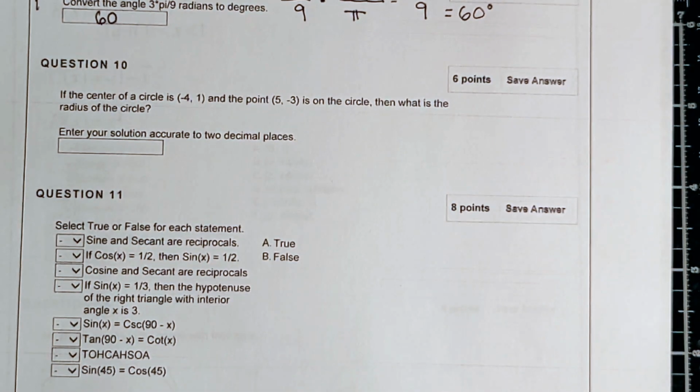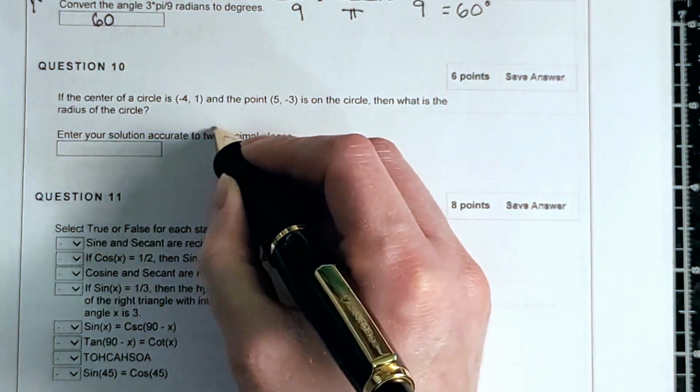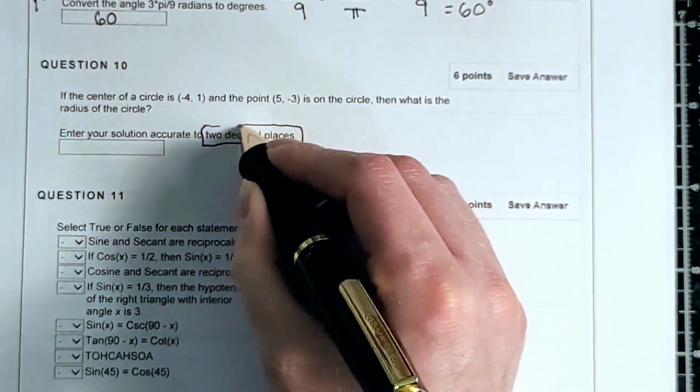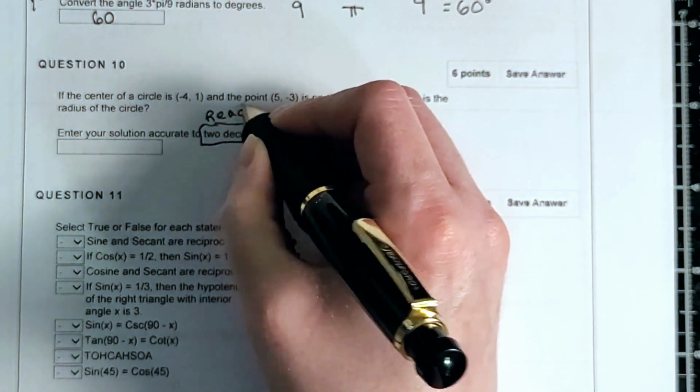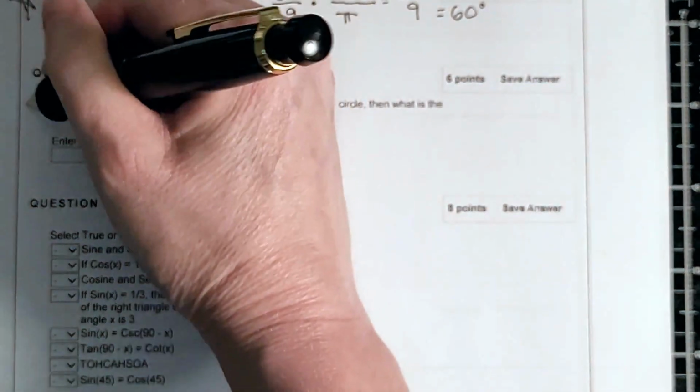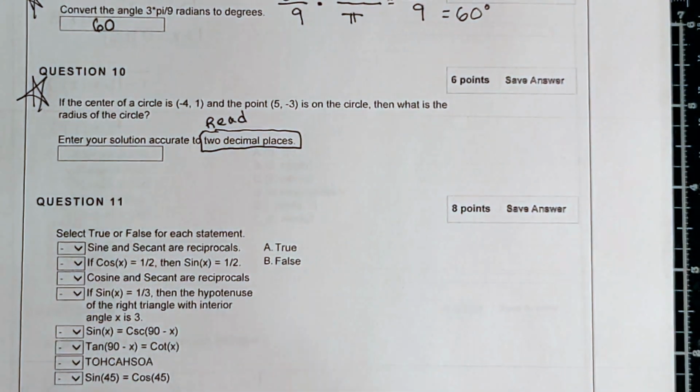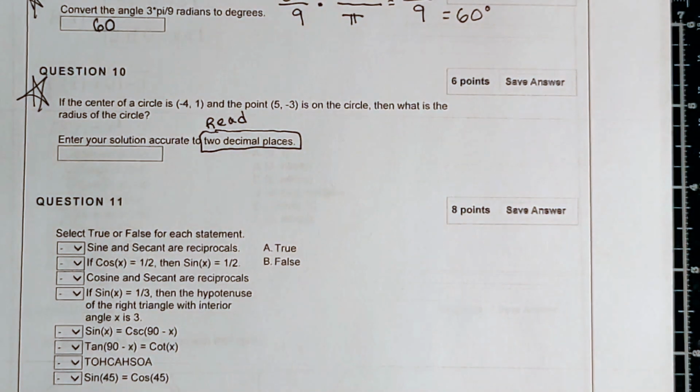Okay, question number 10. If the center of the circle is (-4, 1), and the point (5, -3) is on the circle, then what is the radius of the circle? Enter your solution, and then here's where you have to read 2 decimal places. So you really have to read what it says, and then the next question on your test would say, instead of 2 decimals, 3 decimal places. And then the next one would say 1 decimal place. So really make sure you read how many decimals you're plugging these things in. All right, so we are just going to do the distance formula, basically.